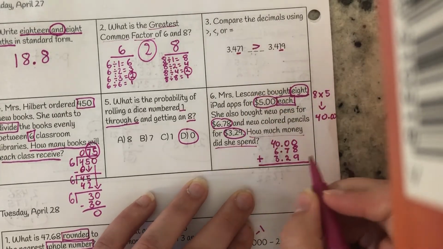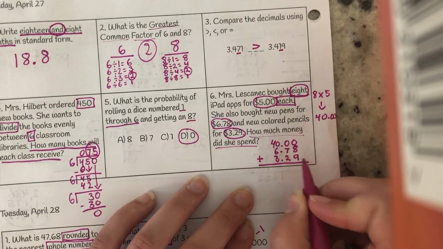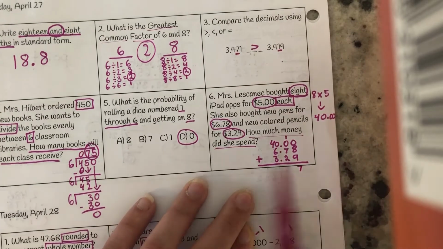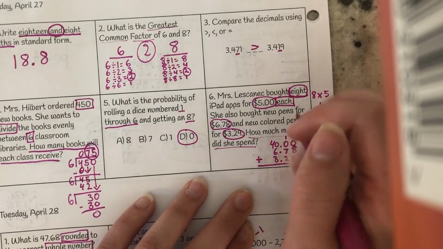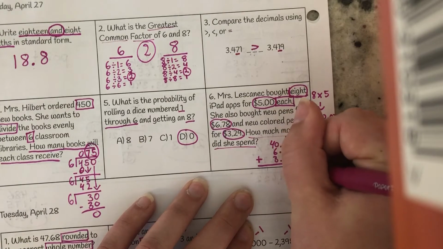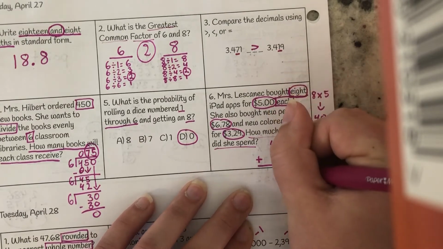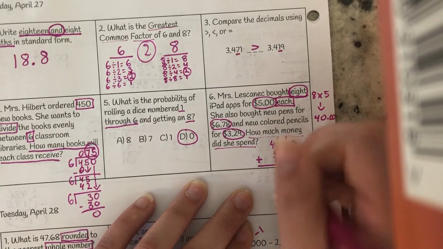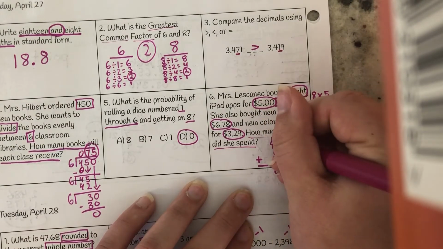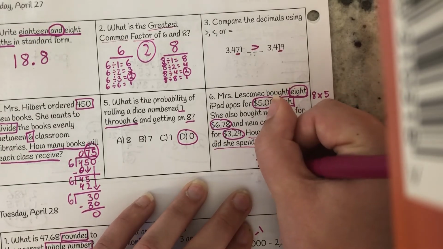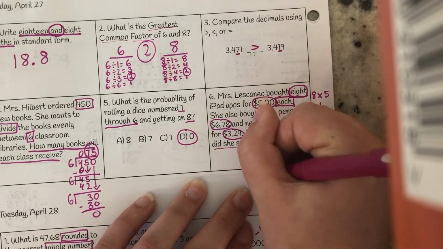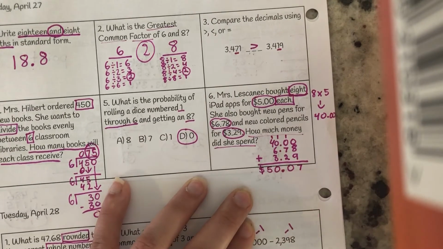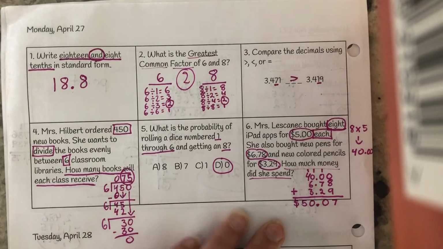So now I can add them up. 0 plus 8 plus 9, so 8 plus 9 would be 17. We're going to bring my 1 up here to the tens place. 1 plus 7 is 8, plus 2 more is 10. 0 here and 1 up here. We're going to make sure we put our decimal point right there. 1 plus 0 plus 6 is 7, plus 3 more is 10, so another 0. We're going to bring that 1 up here, and 1 plus 4 is 5. So your final answer should be $50.07. So those are your answers for Monday's DMR.